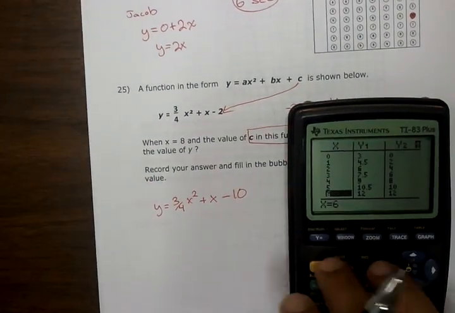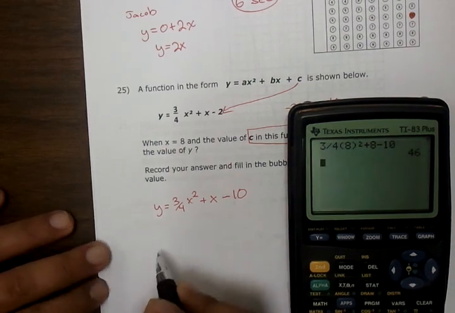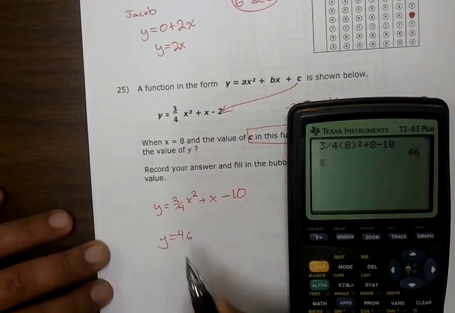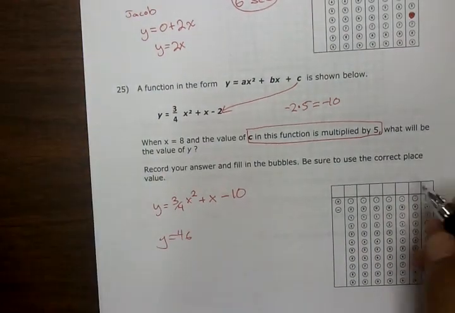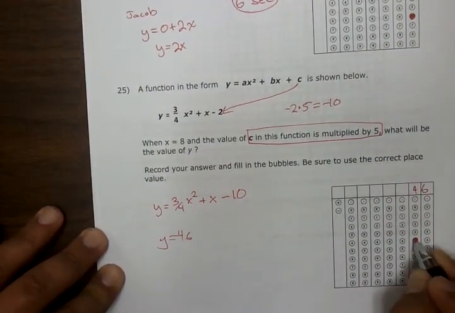So we're going to use our calculator. I'm going to type in 3 divided by 4, 8 squared plus 8 minus 10. Hit enter. There's our value, 46. So our value is 46, and we answer our solution. So we're going to put 46 here and fill in 46.